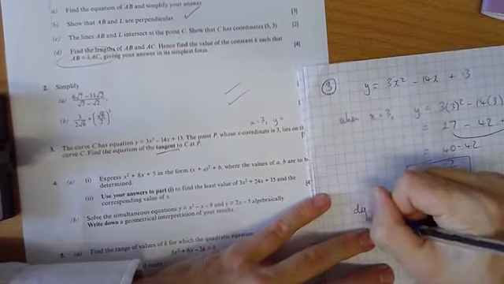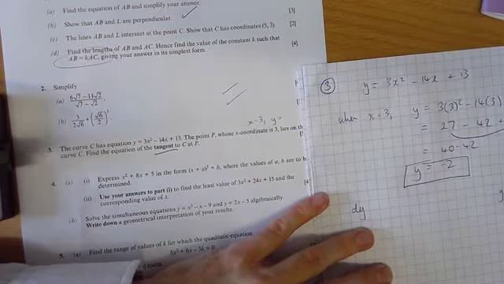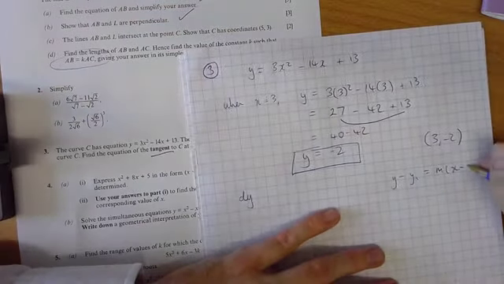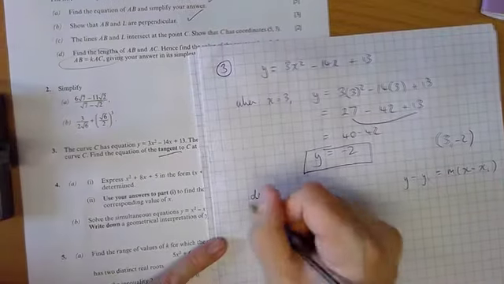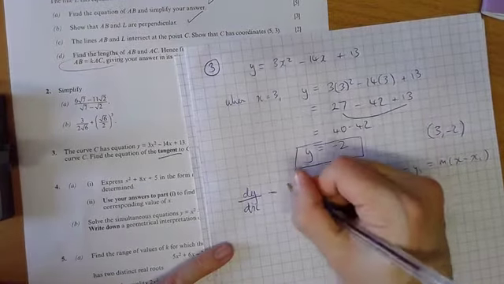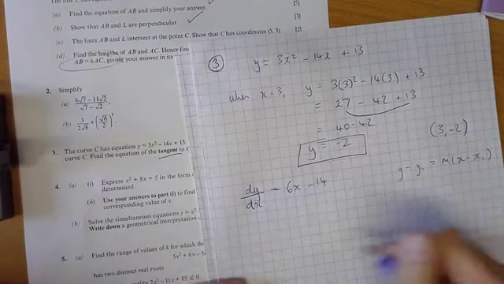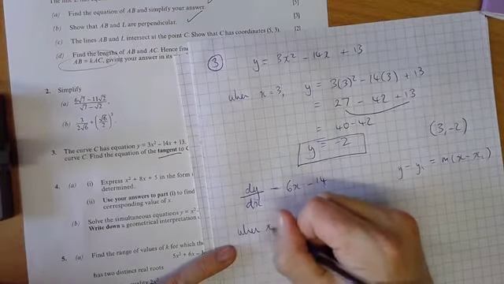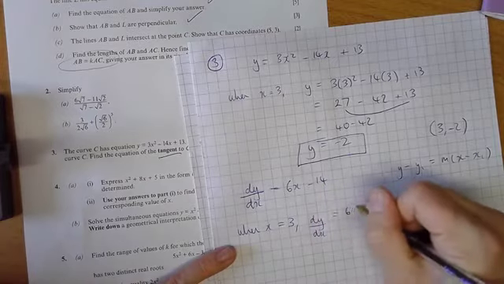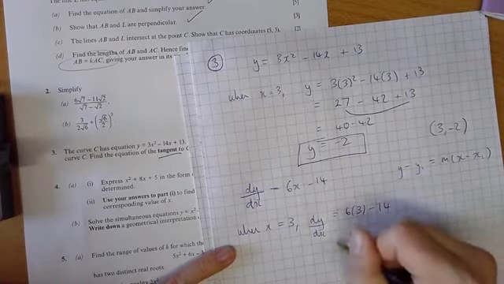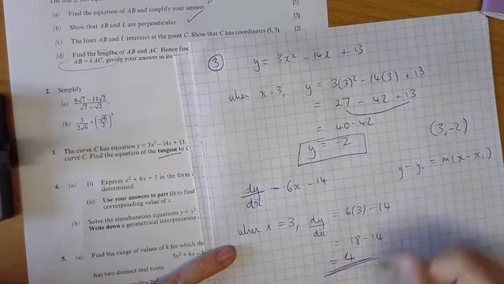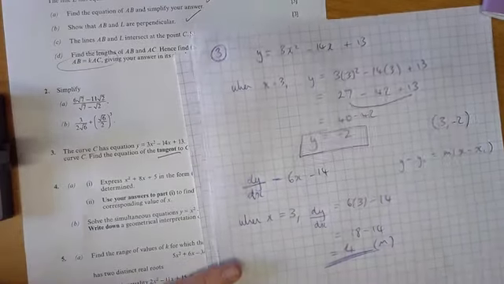I now need to know its gradient because I'm going to use the formula y minus y1 equals m times x minus x1 there. Okay, so dy by dx, that is going to be 6x minus 14. I'm then going to say when x equals 3, dy by dx is equal to 6 lots of 3 minus 14, which is 18 minus 14, which is 4. Okay, which you can put in brackets and call that m.